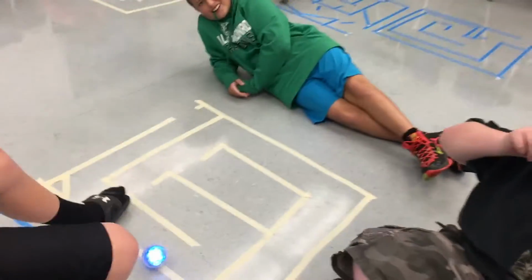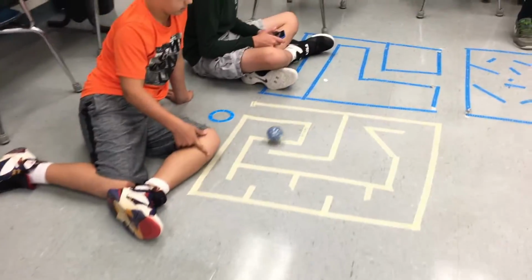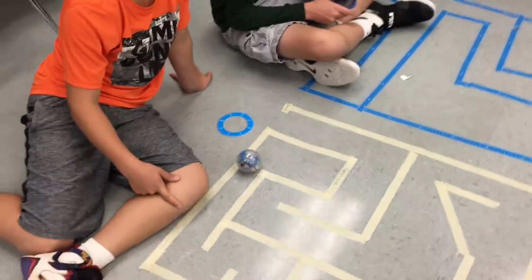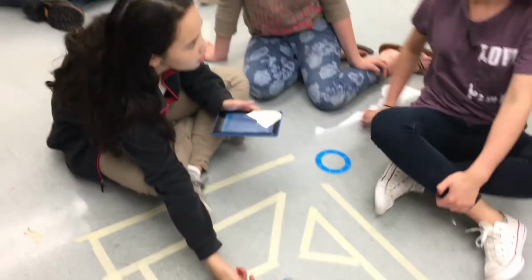So the first thing we always do is a maze project, and what that is they'll get some tape. There's some typical tape that you find at Lowe's, and they put it on the ground and they create a maze. And then they take Sphero and program the robot to successfully complete the maze.